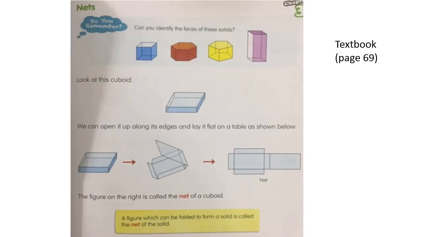Now take a look at your textbook, page number 69. Here they want you to look at these shapes. These are 3D shapes, as you know. Can you identify the faces of these solids? They use the word solid, and make sure that you understand the word solid. We will replace it with another word, 3D shape. So you can use the word 3D shape, or you can use the word solids. Can you identify the faces of these solids?